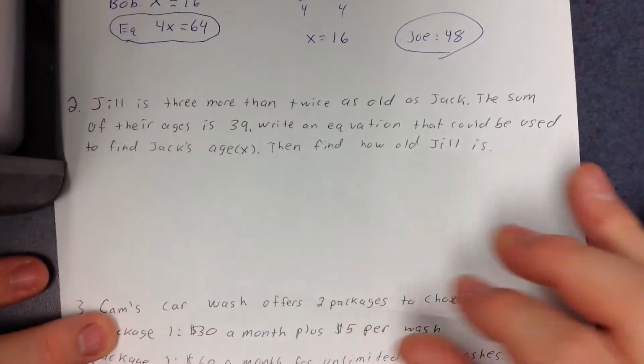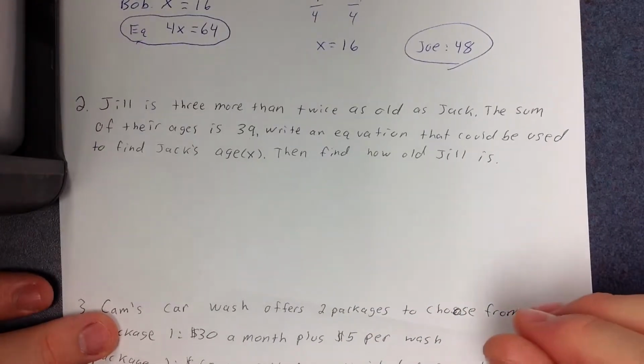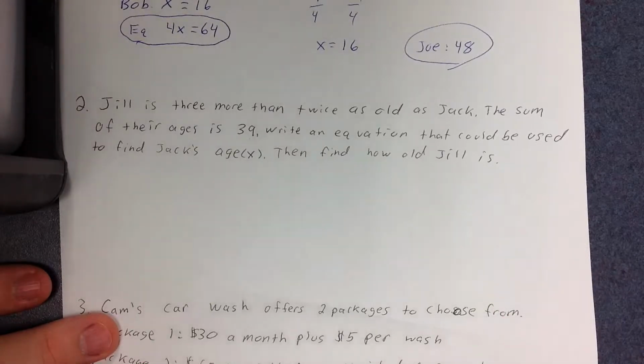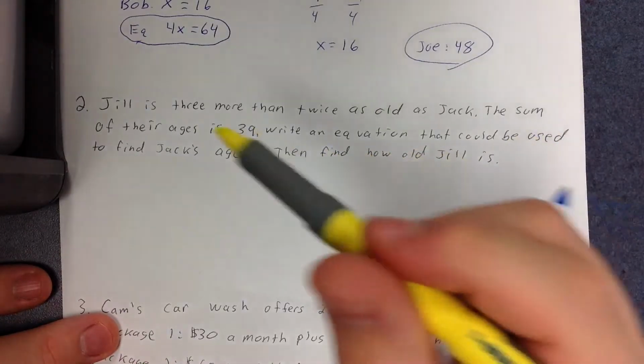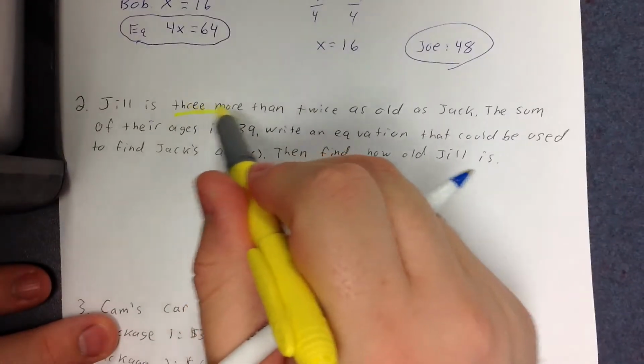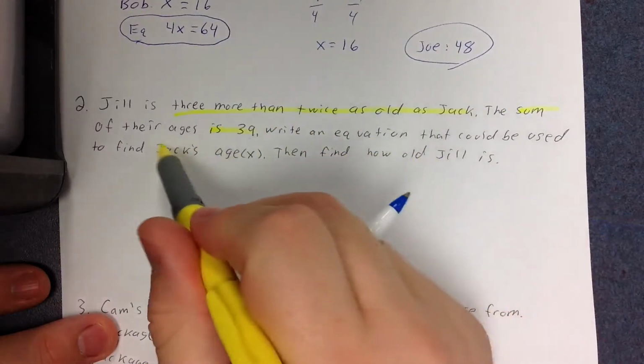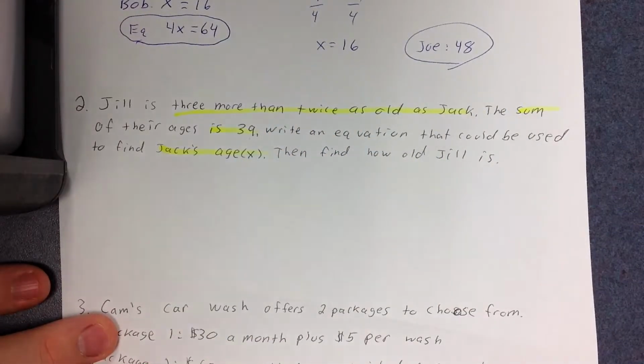Number 2 says Jill is 3 more than twice as old as Jack. The sum of their ages is 39. Write an equation that could be used to find Jack's age x. Then find how old Jill is. So again, we got Jill is 3 more than twice as old as Jack. Sum is 39, and Jack's age is x.